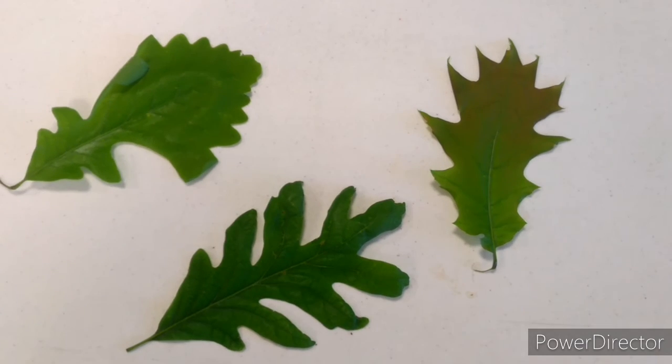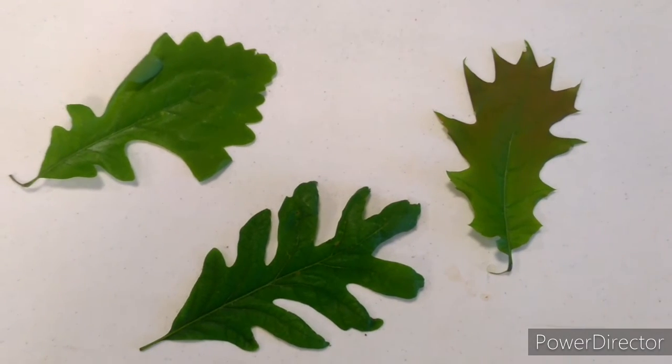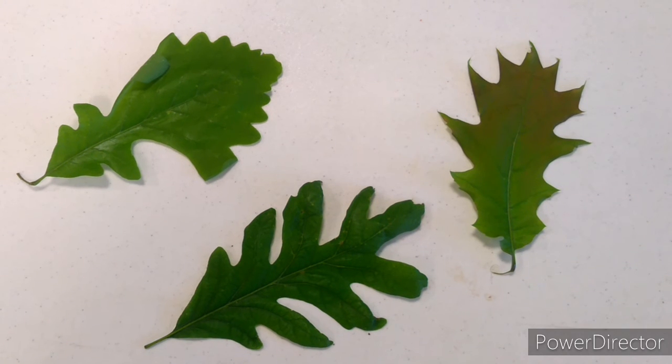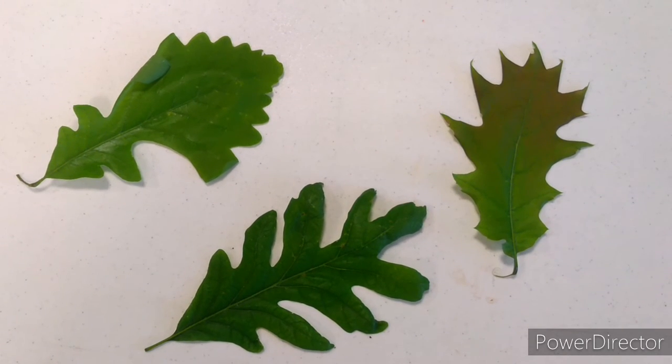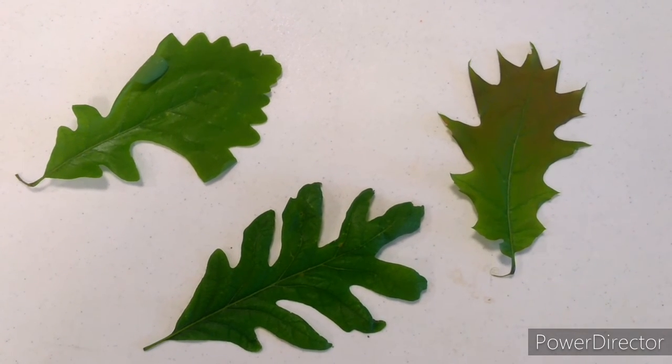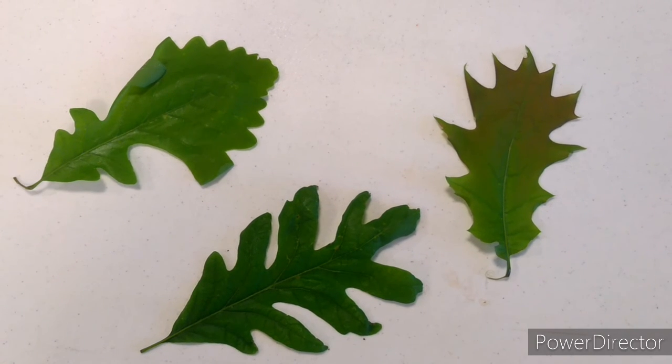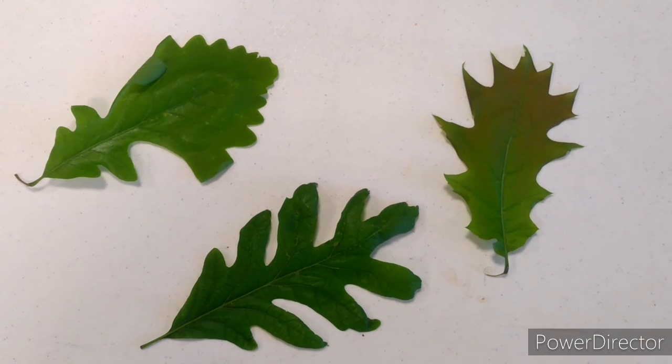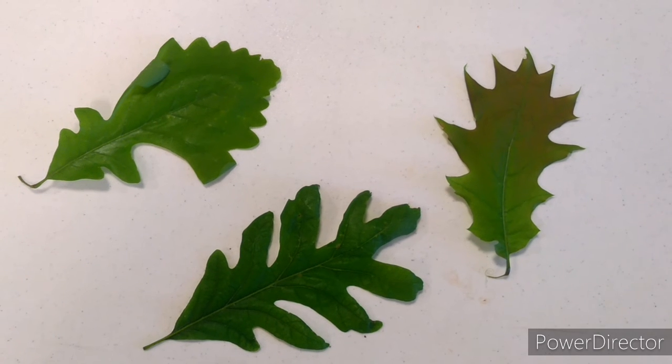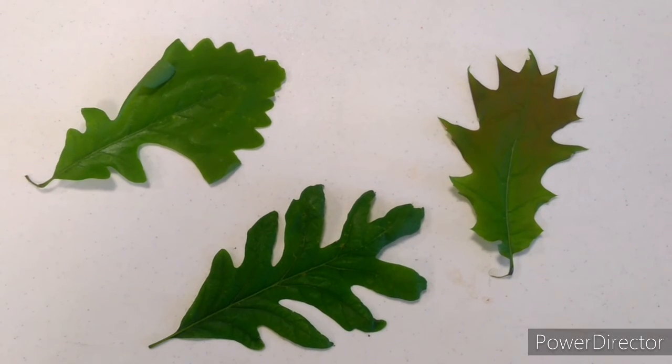Okay, quiz time. Here I've taken all 3 of those oak leaves and pushed them together. Can you identify which leaf belongs to which tree? All right, good guesses. Here's your answer.